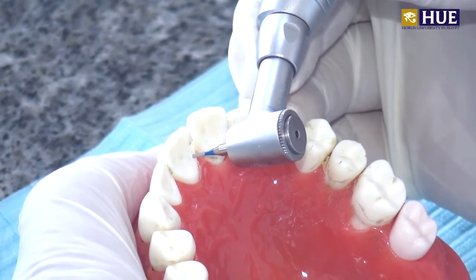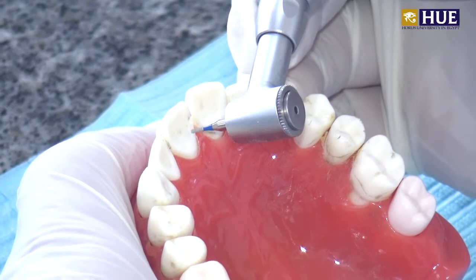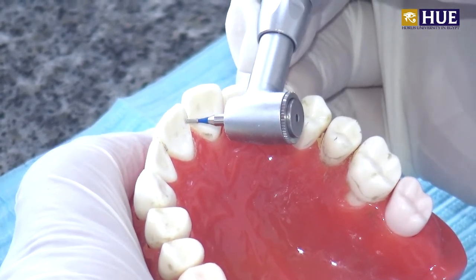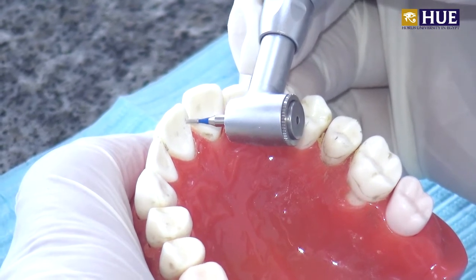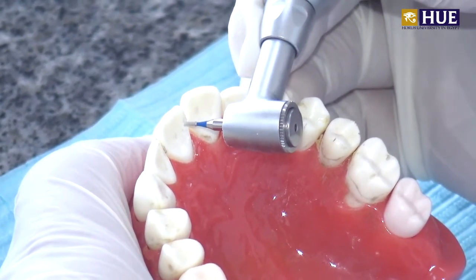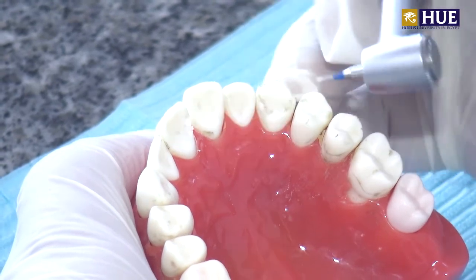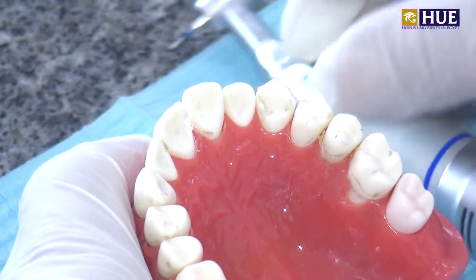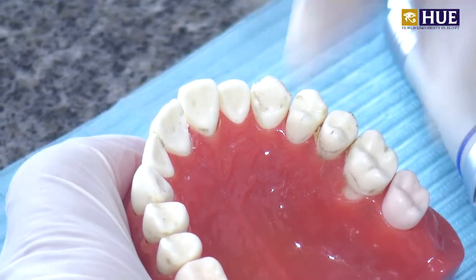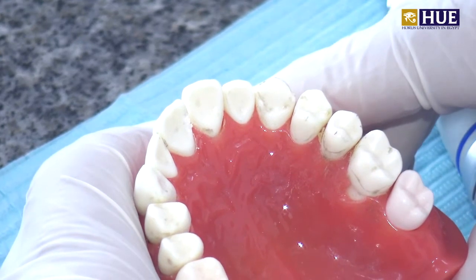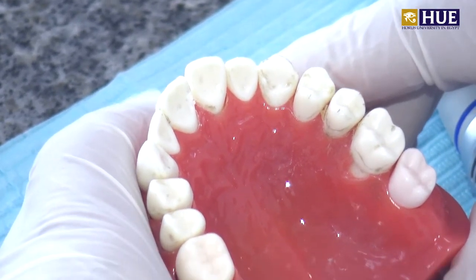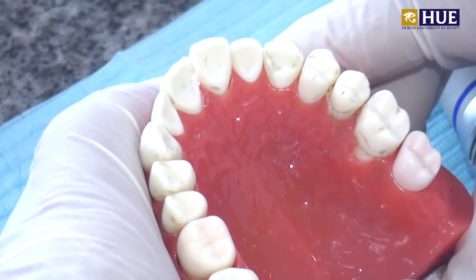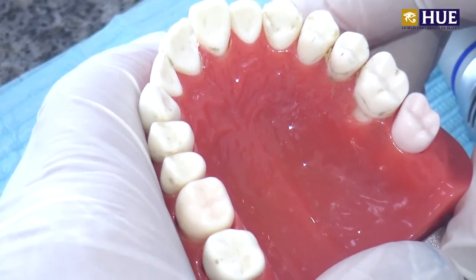This is in a large cavity for enhancement of retention in case of amalgam restoration. I mentioned this is only for amalgam restorations, for the purpose of retention, while for composite resin restorations we don't need to perform these grooves. The retention will be completely provided by bonding agents or adhesives.